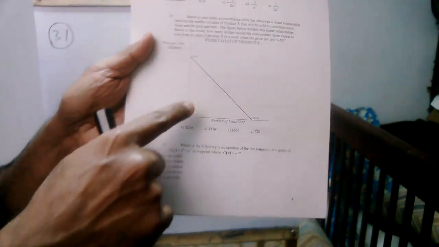The figure below models this linear relationship. They give you a graph that models this relationship. It is linear.